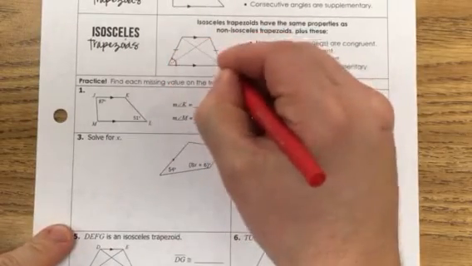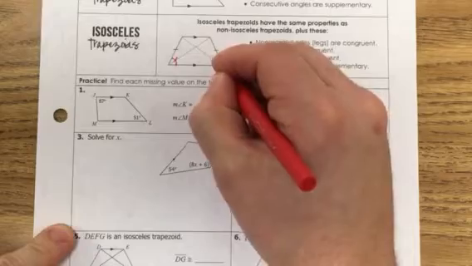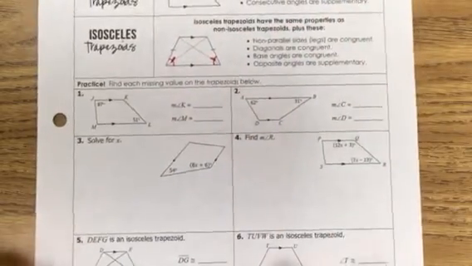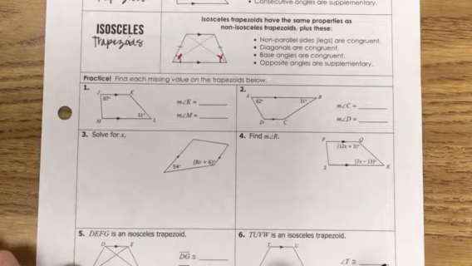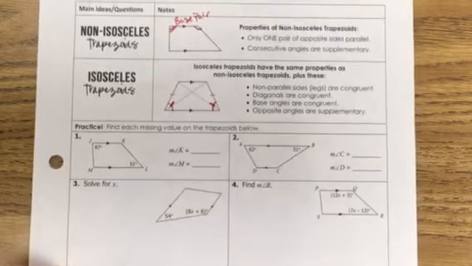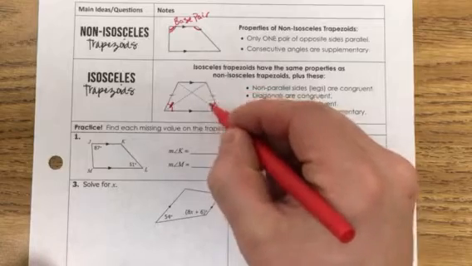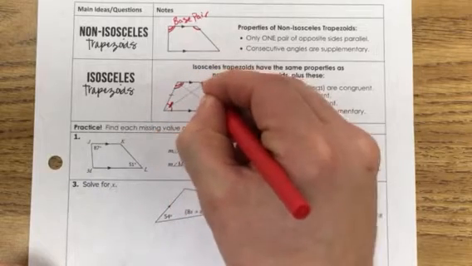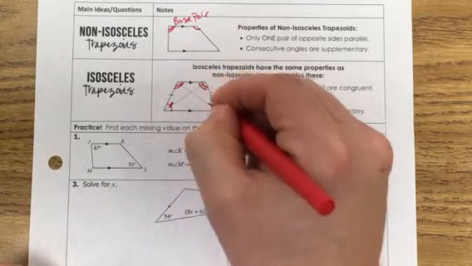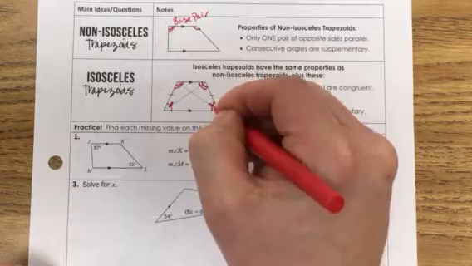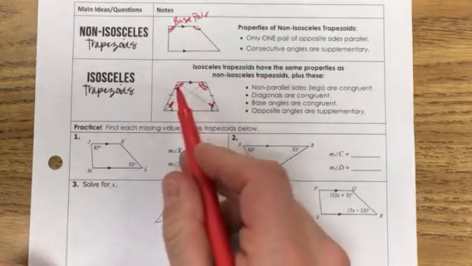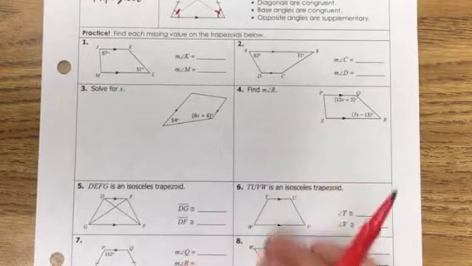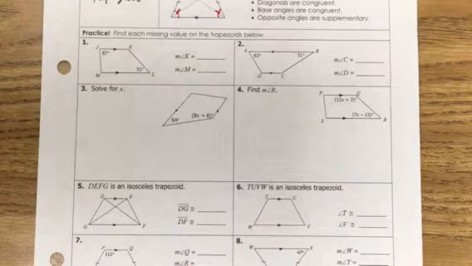I can go ahead and mark these again. Now I can mark them as congruent instead of marking them two different ways because we know base angles are congruent and opposite angles are supplementary. Okay? All of these apply, which is why I didn't have to say that consecutive angles were supplementary. What I know is that opposite angles would be supplementary as consecutive angles are supplementary and base pairs are congruent. So that's all the information we need to know about trapezoids. Let's go ahead and apply some of it.